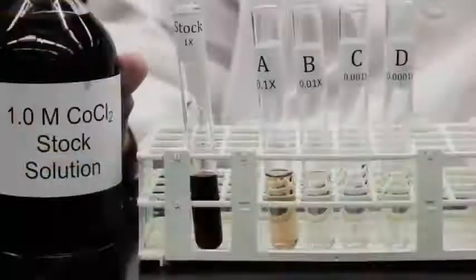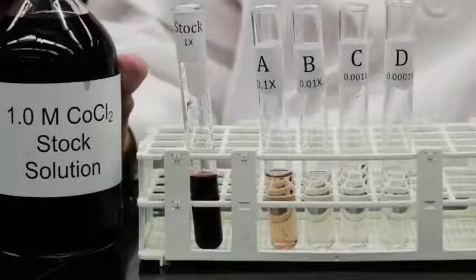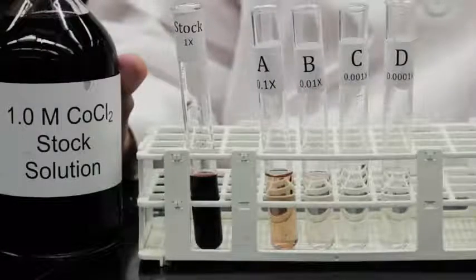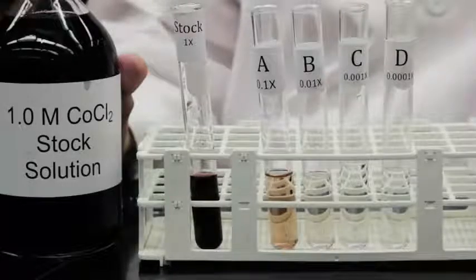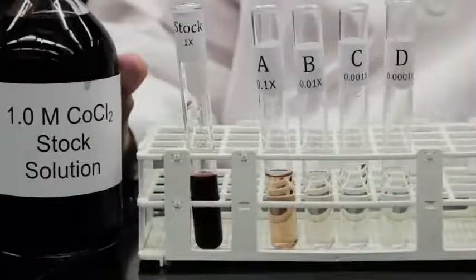The associated video on this website, titled Preparing a Standard Curve, will use these serial dilutions to prepare a standard curve that you can use to determine the concentration of an unknown solution of cobalt chloride.